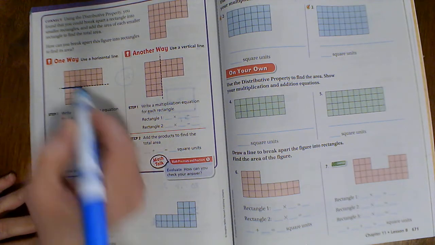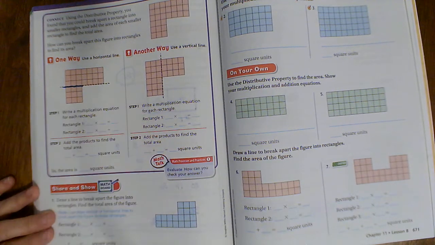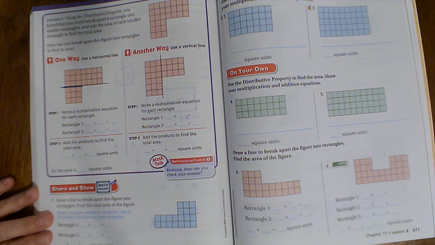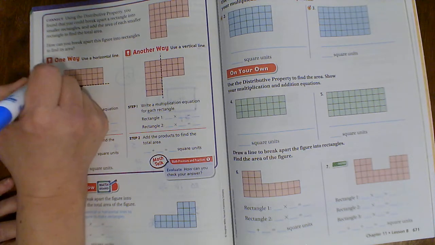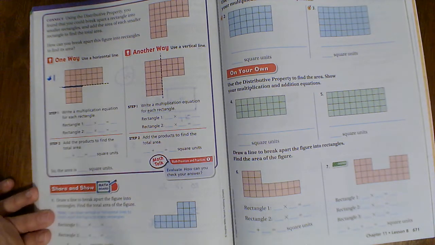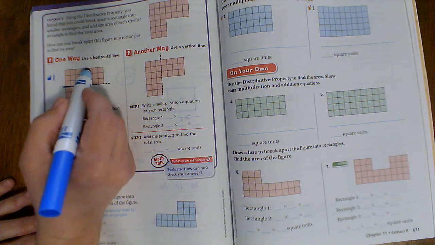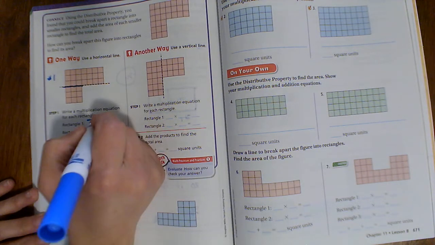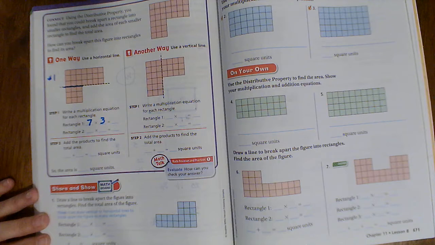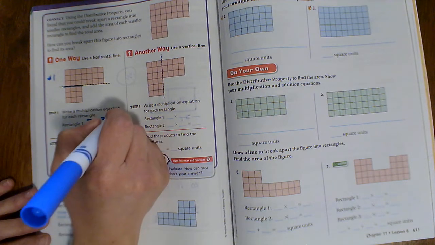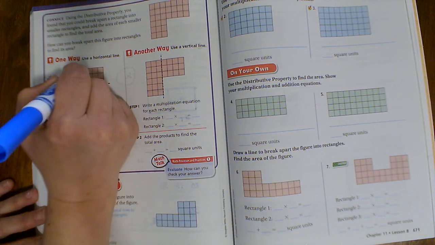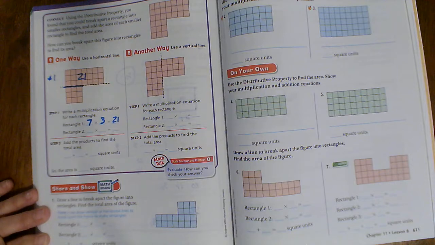We can break it up like this. Put a line right across there. Well, look here. We have this as a rectangle, and here's a rectangle. We have two rectangles. So let's find the area of rectangle number 1. 1, 2, 3, 4, 5, 6, 7. 7 times 1, 2, 3. 7 times 3 equals 21. Good job. So this is 21 square units.